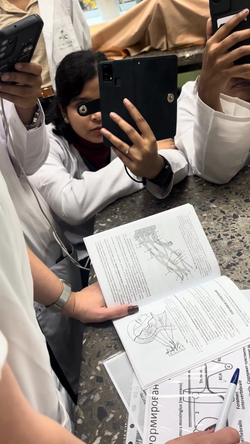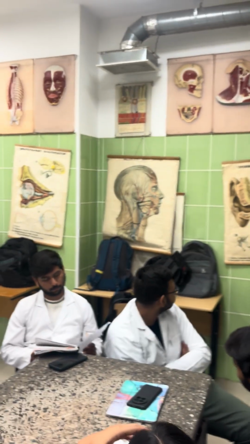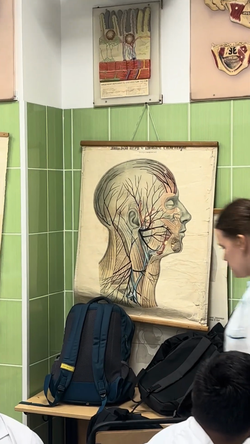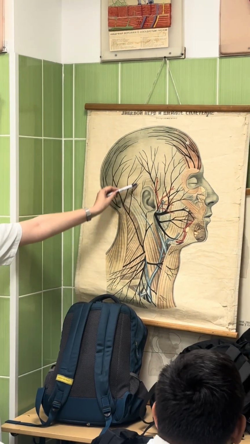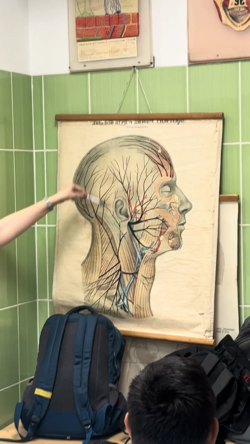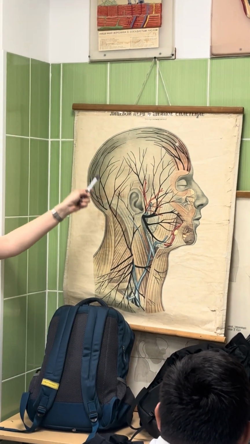At the beginning, about skin, I show you on this picture. We have nervus occipitalis minor. This is nervus occipitalis minor. It innervates the skin of the occipital region.